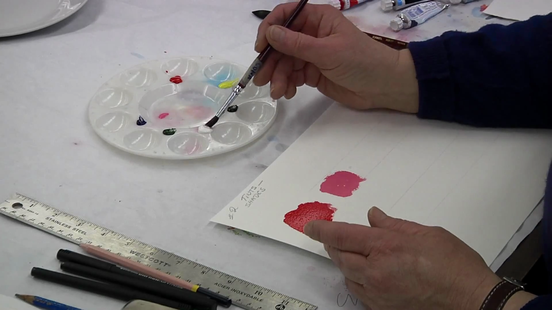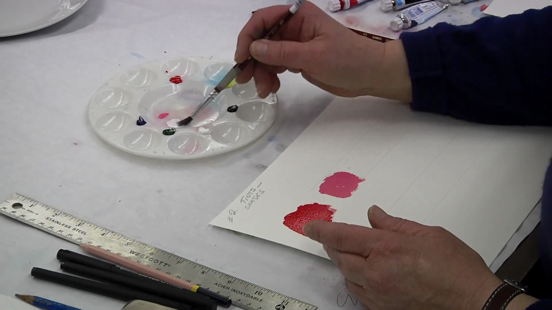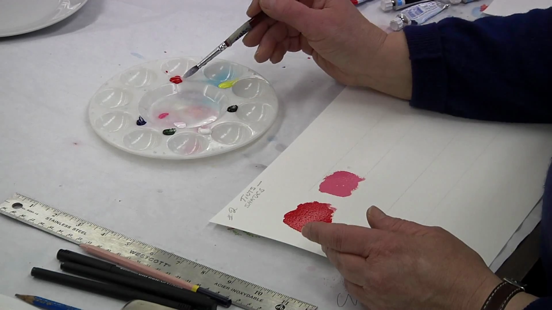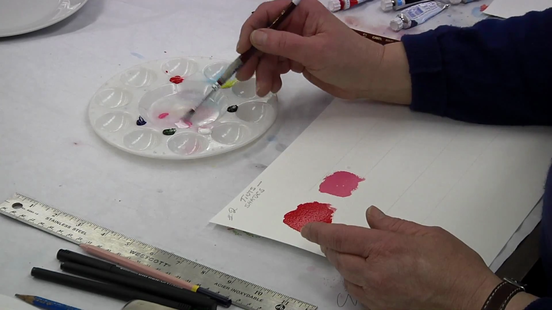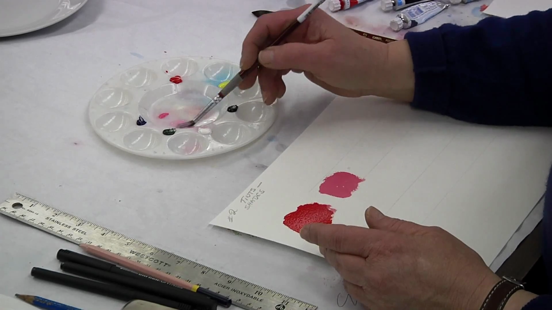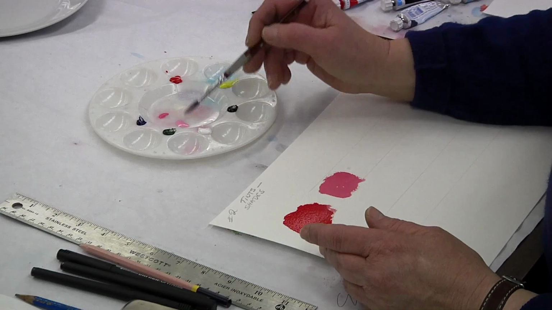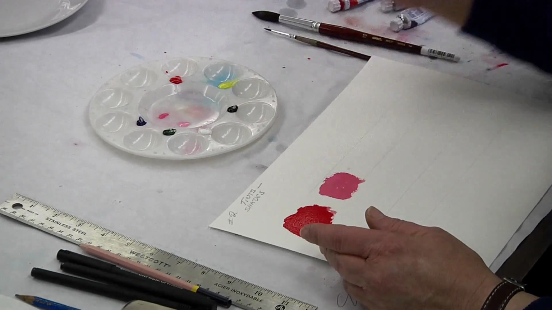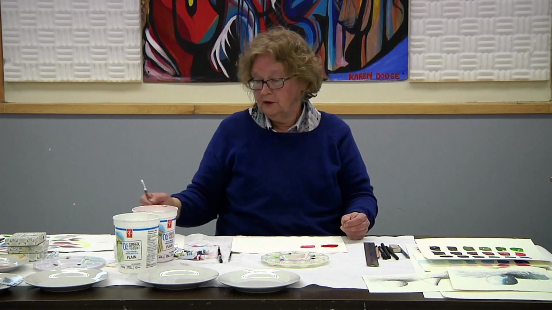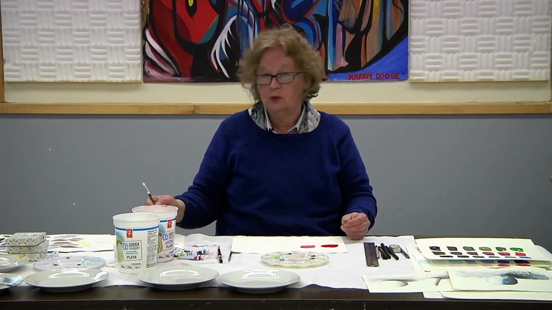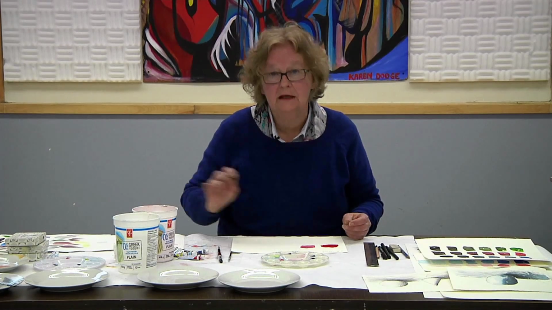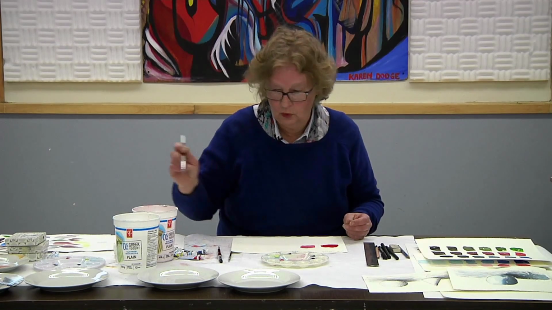So you can see I'm picking up my white first because the red is very powerful, very intense, and it'll make a change very quickly. So I can see from my previous color, there's a difference there. But I'm just going to return to my test paper to lay out a swatch or a brush stroke so that I can see if that's exactly what I want for the project that I'm working on.